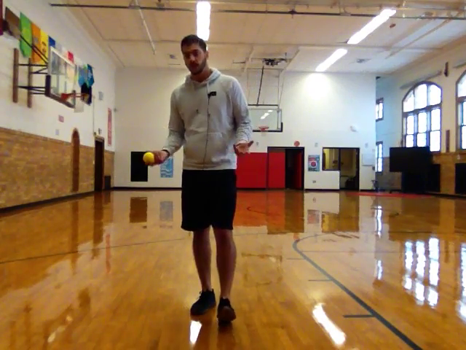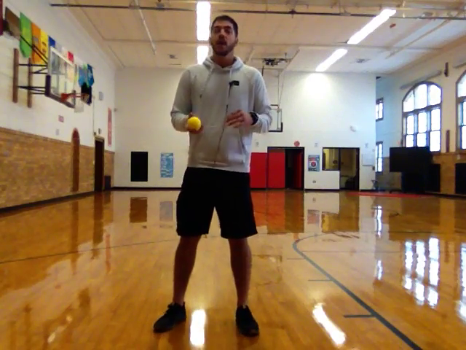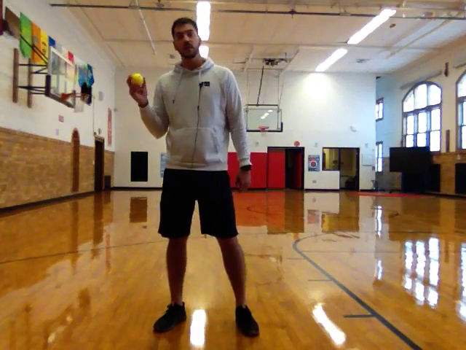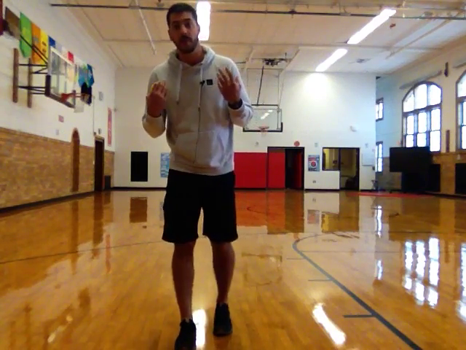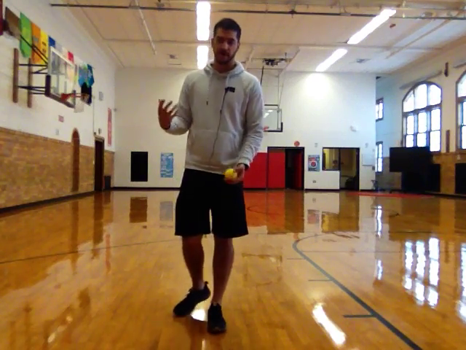So when you're getting ready to throw overhand, the first thing you need to decide is which hand the piece of equipment is going to go in. That hand that you choose is going to be your dominant hand. I'm right-handed, so my right hand is my dominant hand. It's the hand I use most often, okay?